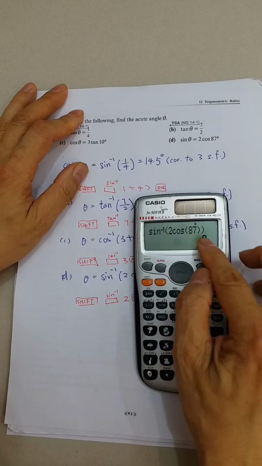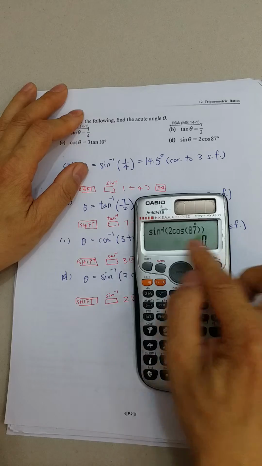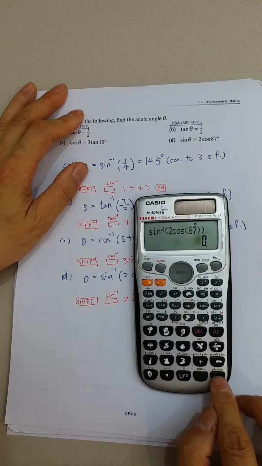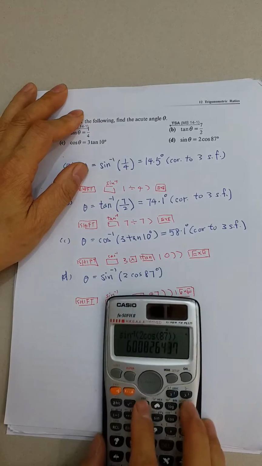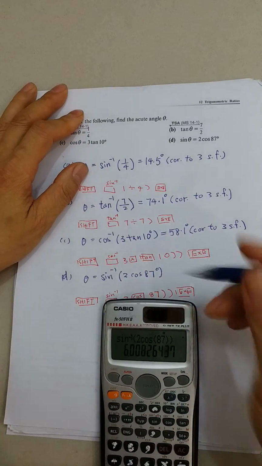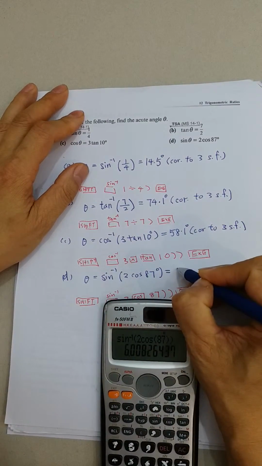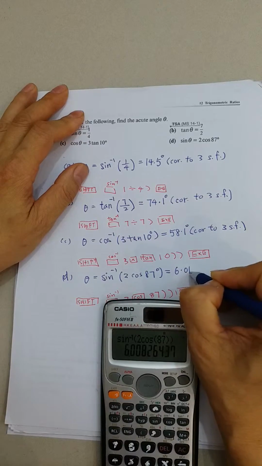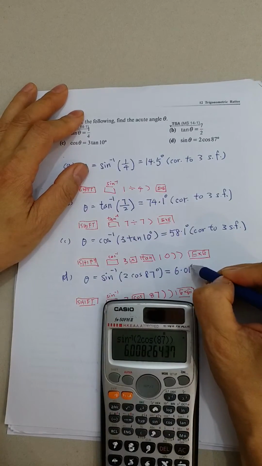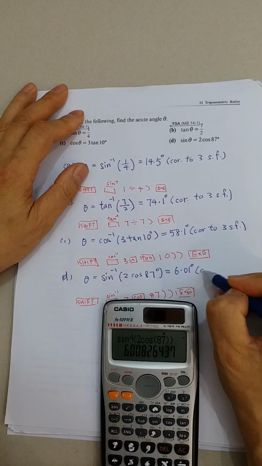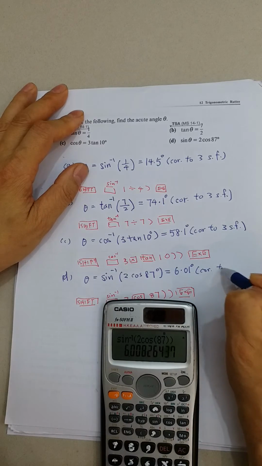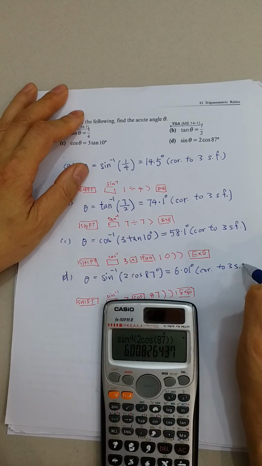Close the bracket for the arcsine. Look at the display here, and ask the calculator to execute. As a result, what do we get? We get theta equal to 8.01. It's an angle. Put the degree sign here, and this is correct to 3 significant figures.